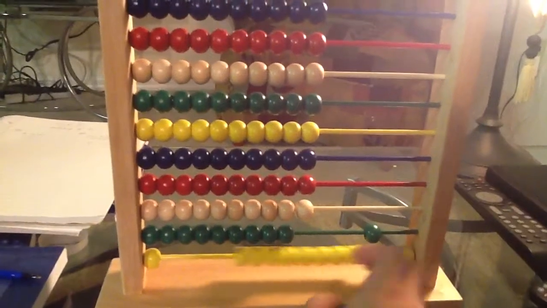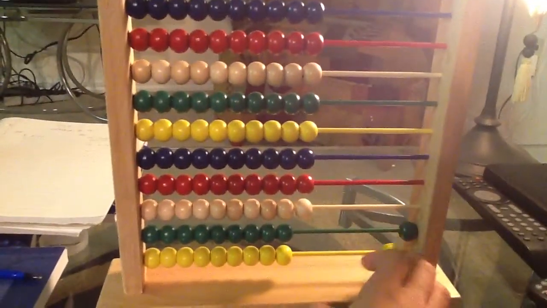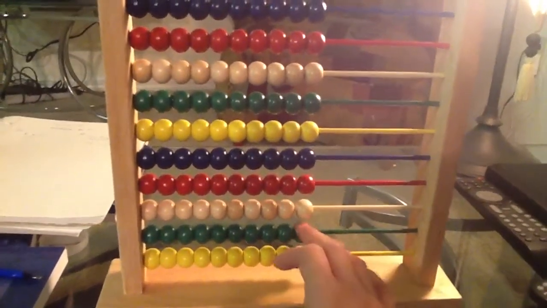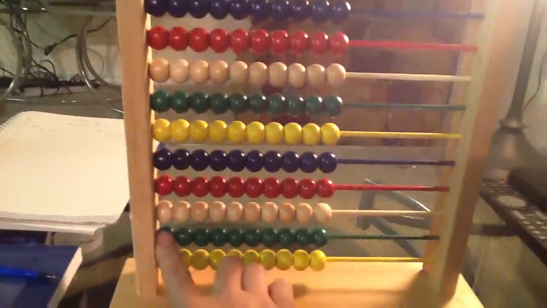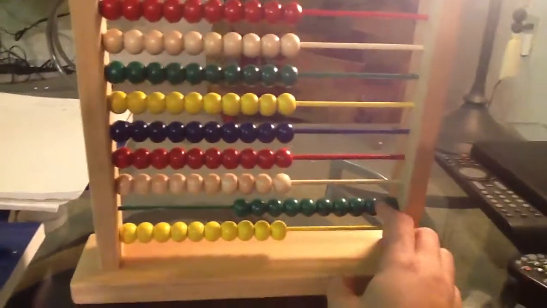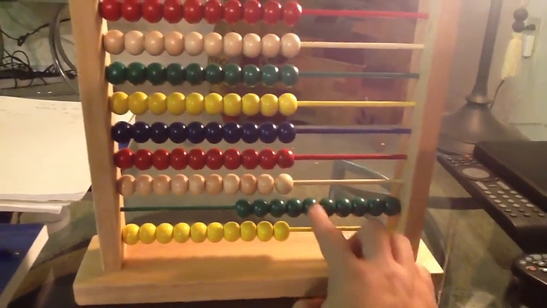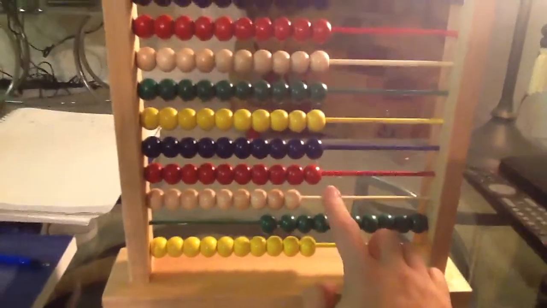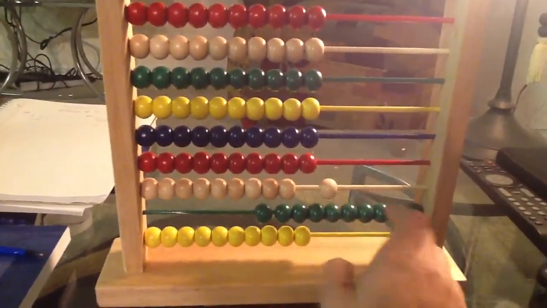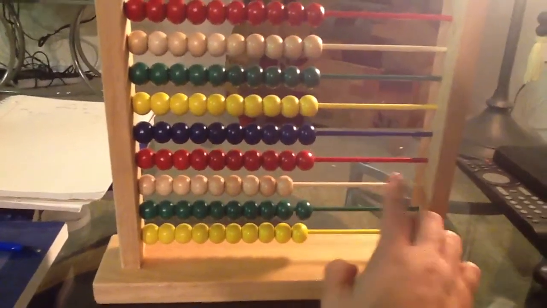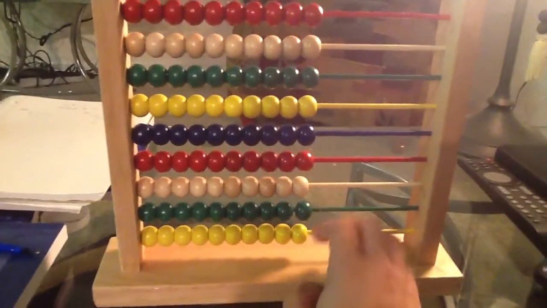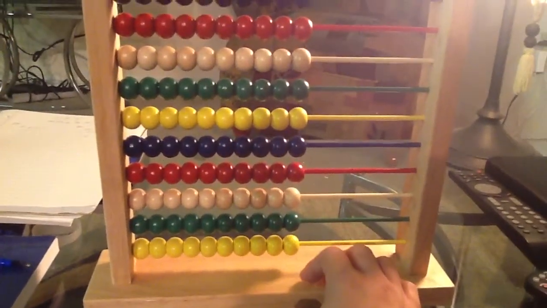So when we run out of ones beads, we can simply move them over and move over one of the tens beads. And the same thing goes on up. So for instance, if we have 10 of the ten beads, that really would be 10, 20, 30, 40, 50, 60, 70, 80, 90, 100. These 10 beads equal one of the 100 beads. So we can exchange the 10 tens for one of the hundreds. Okay, now that we know how the exchange works, let's get to doing it.